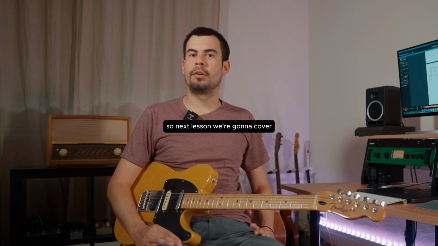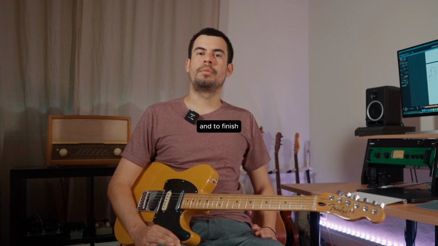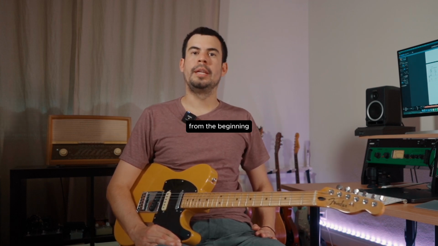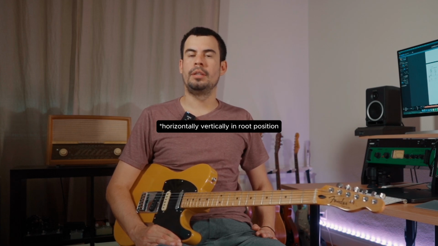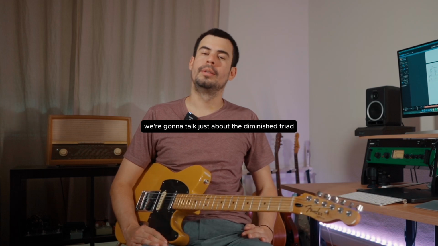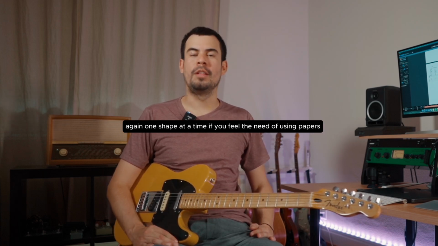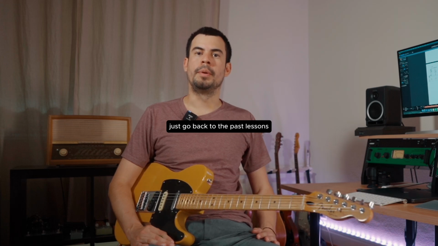So next lesson, we're gonna cover the C shape. It's gonna be our last shape inside this series of lessons. And to finish, we're gonna do a review of the whole course from the beginning. We're gonna start with major and minor triads, horizontally, vertically, in root position, first inversion, second inversion. We're gonna talk just about the diminished triad. Then we're gonna go into the cage system, again, one shape at a time. If you feel the need of using papers, just go back to the past lessons and review your shapes again.